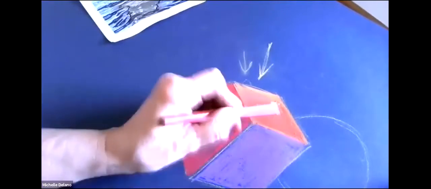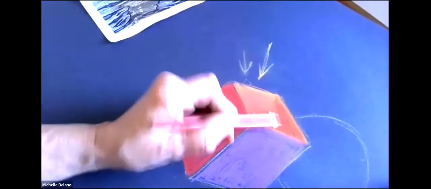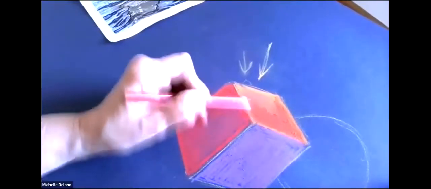Now, the reason I'm doing it this way is in pastels and color pencils, whatever color is on top is the color you think it is. So I could have a really weird color underneath, and when I put the red on top, you'll believe that it's a red cube.